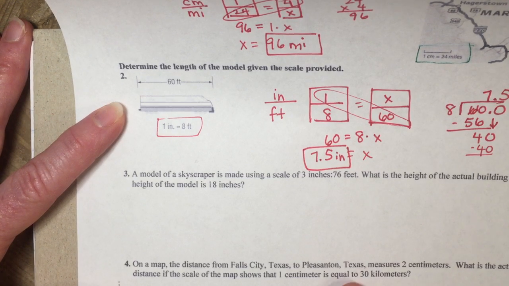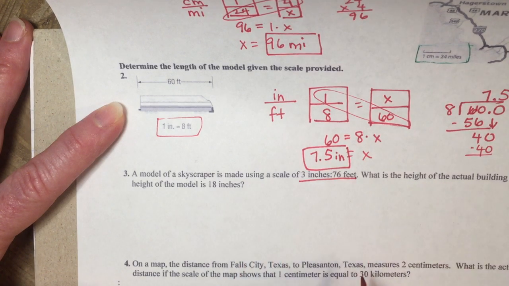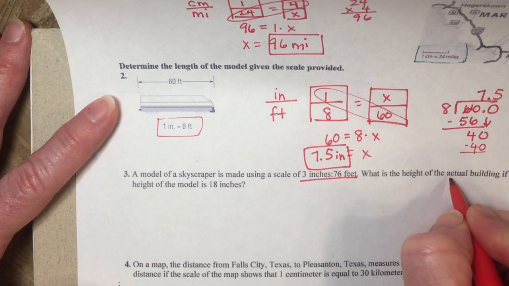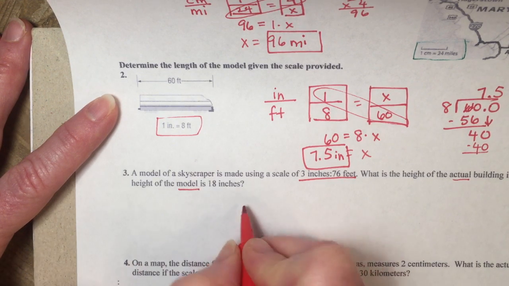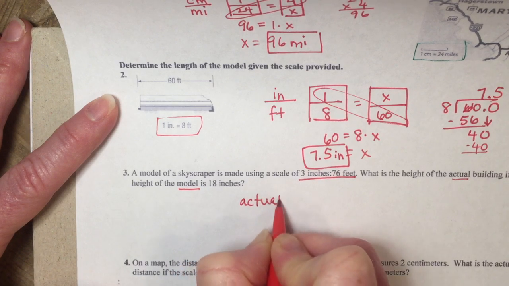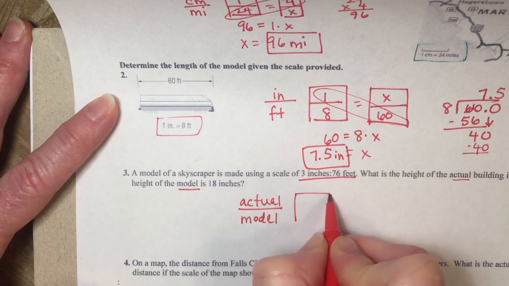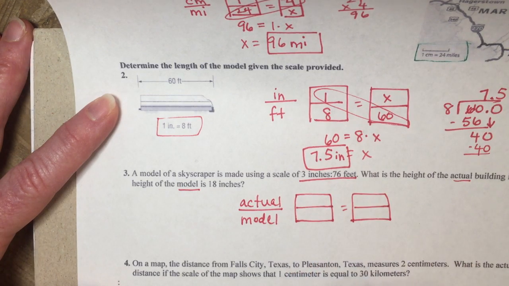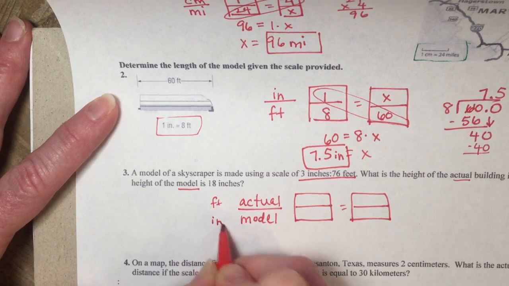Right, in the third problem, a model of a skyscraper is made using a scale of 3 inches to 76 feet. What is the height of the actual building if the height of the model is 18 inches? All right, so just to be different, I'm going to use these words instead, actual and maybe model here. So I'm going to do the actual to the model. You can set it up using inches and feet if that's easier. Okay, so the actual would have been in feet, and the model is going to be in inches.